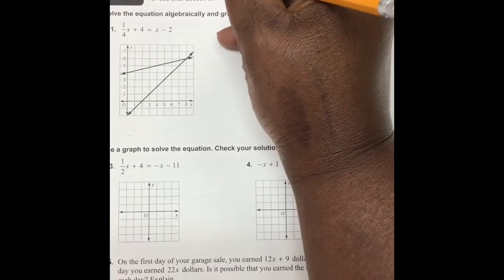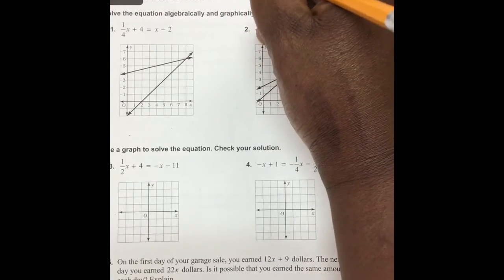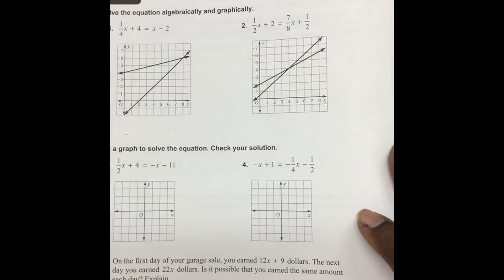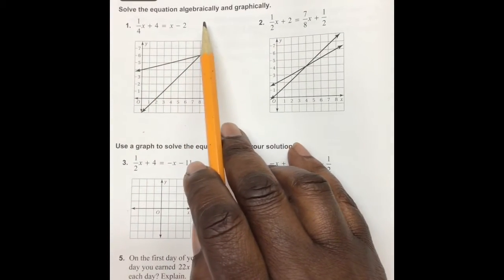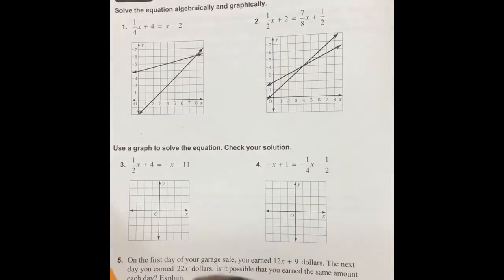Hello class, we're doing Blue P2.7. Okay, let's begin. It asks that we solve the equation algebraically and graphically.